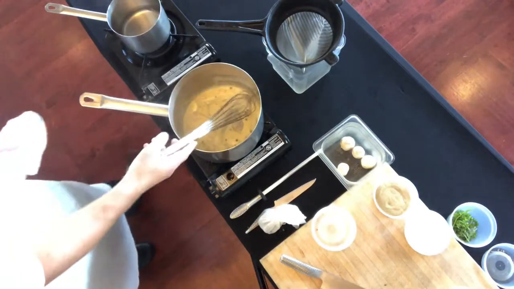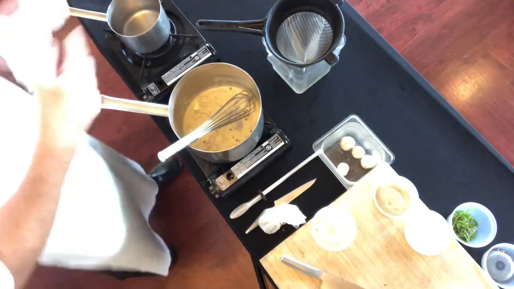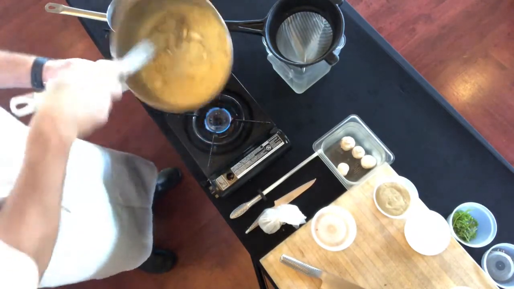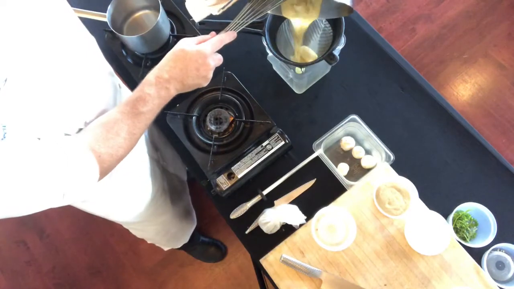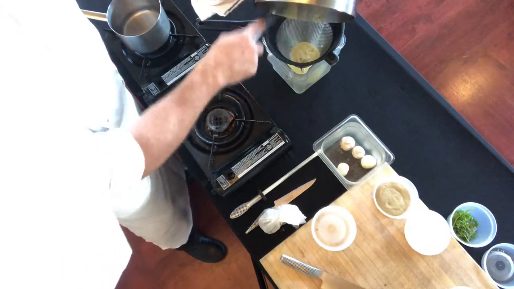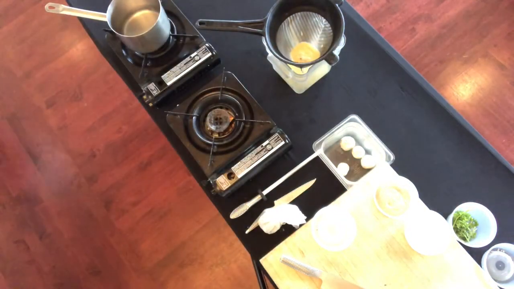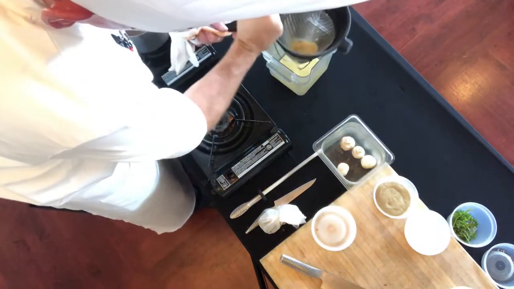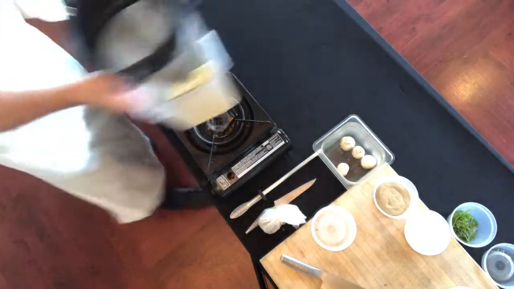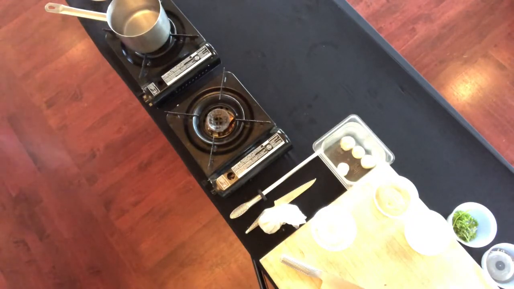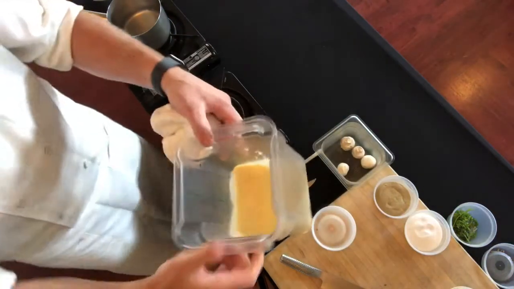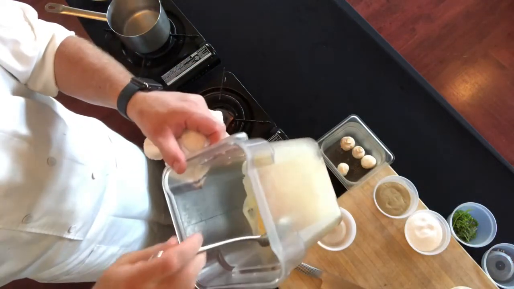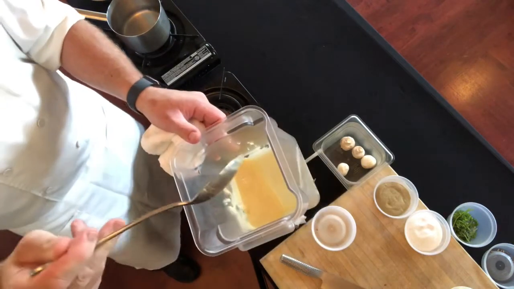You could add it in the beginning. I just feel like if you put it in the end, it kind of freshens it up. If you put it in the beginning, you're going to kind of lose that nice sharpness. All right. And then we go through the chinois and strain everything out. At this point, you would season it up, and you can see the viscosity again. I'll get a spoon just so you can see. So it's nice and thick, has some viscosity to it, and then that's what you would put over the fish and stuff. So that's a Beurre Blanc.